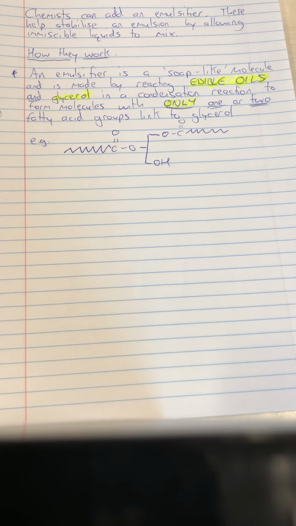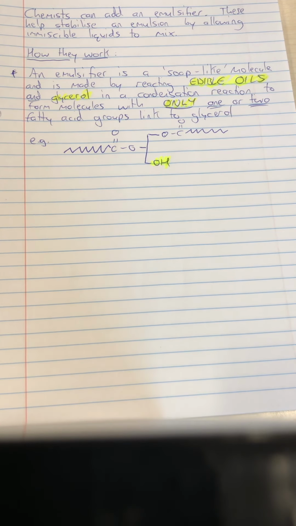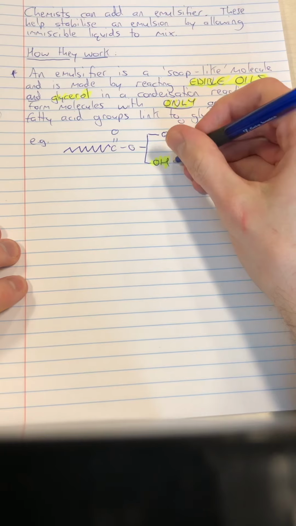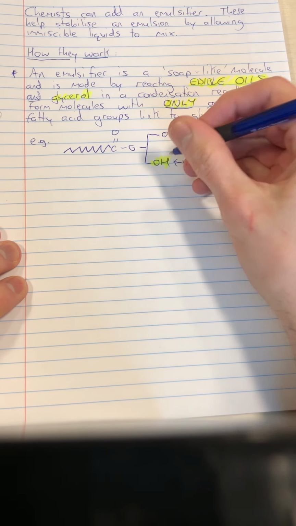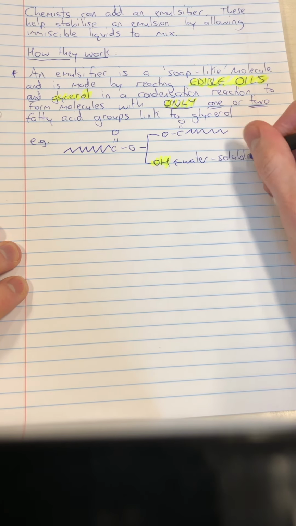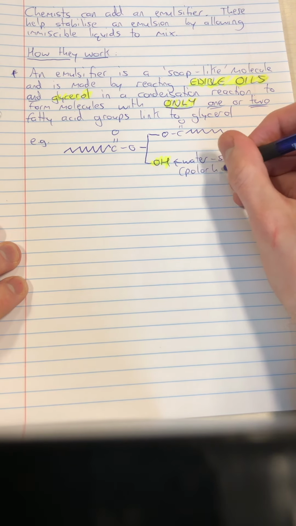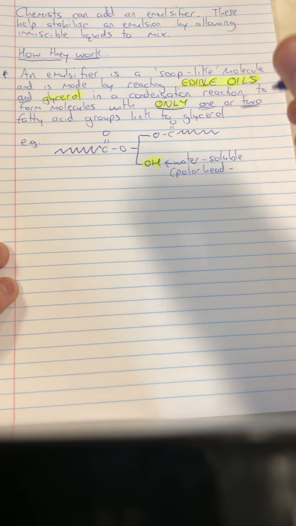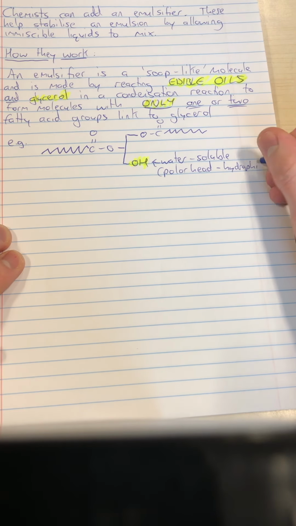And if we do that, what we've now got, if we highlight this hydroxyl group that's a part of glycerol, because it's hydroxyl, it's got hydrogen bonding, that is water soluble. And that's your polar head. And if it's a polar head, that means it's hydrophilic. It dissolves in water.